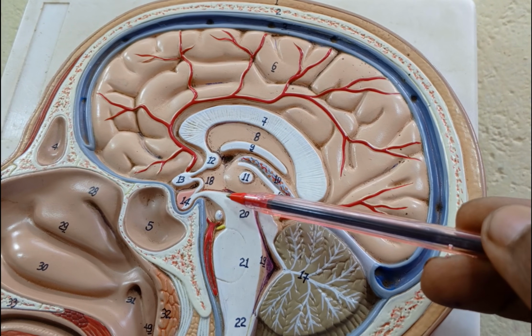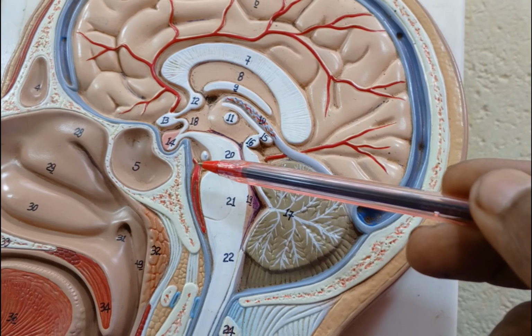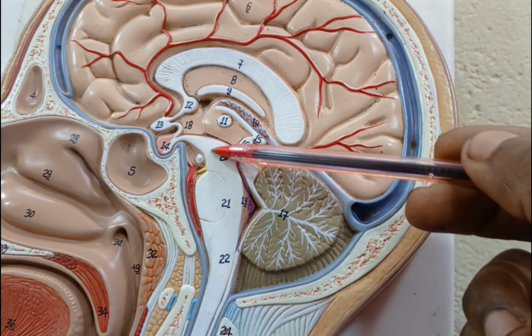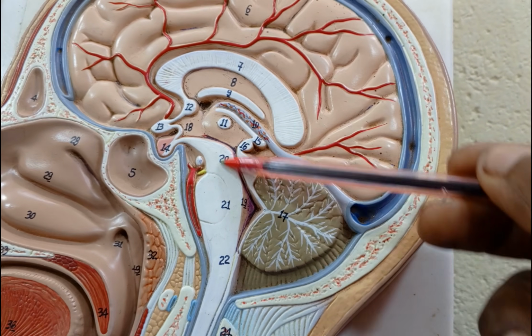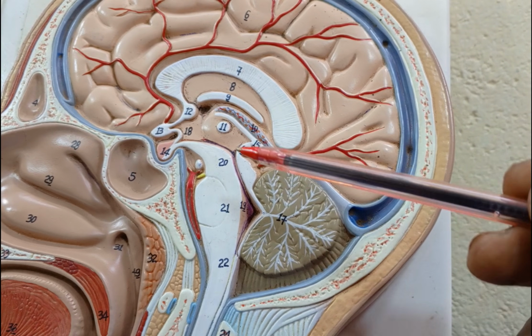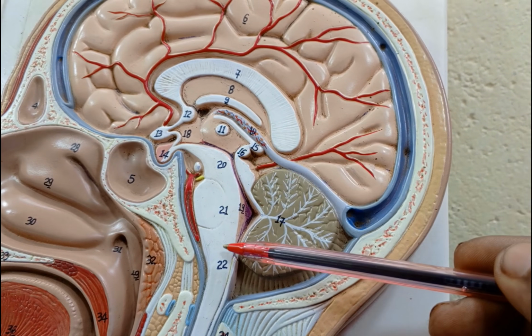And then we also have this part here, which is going to be 20, 21, and then 22. The whole of that part is what we call the brain stem. It's going to be our second part of the brain.